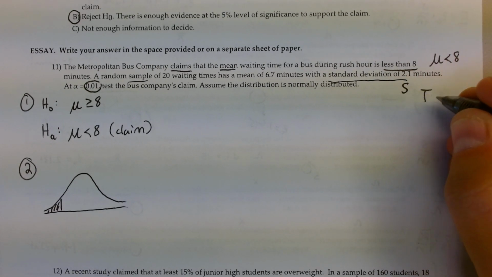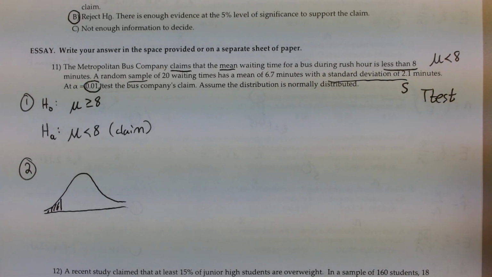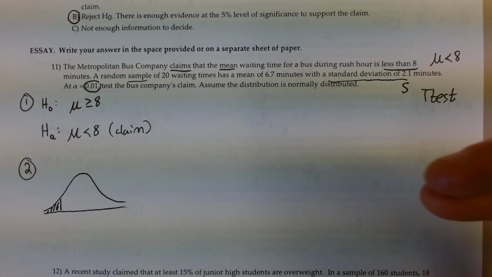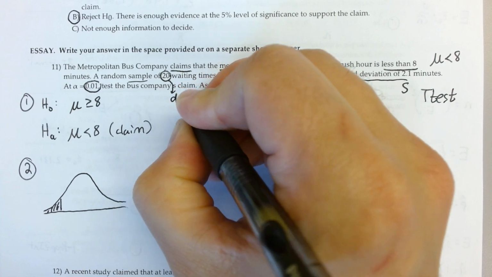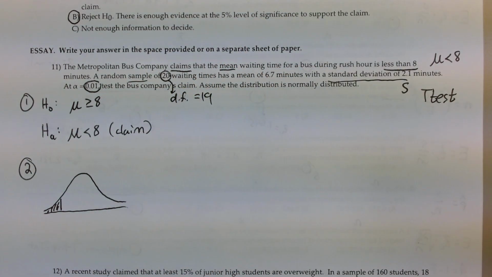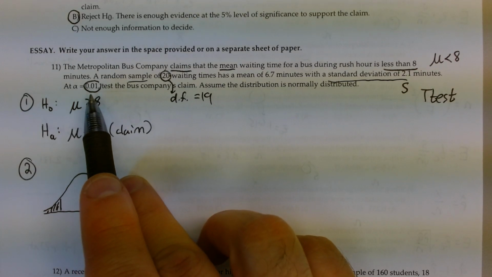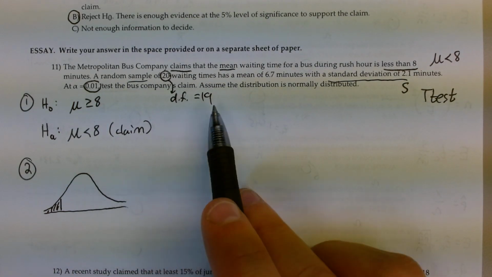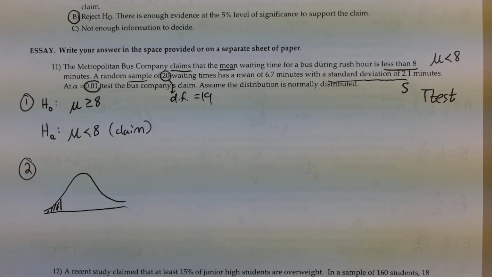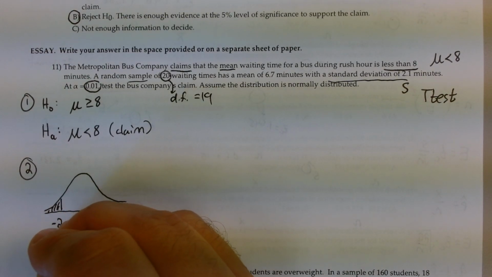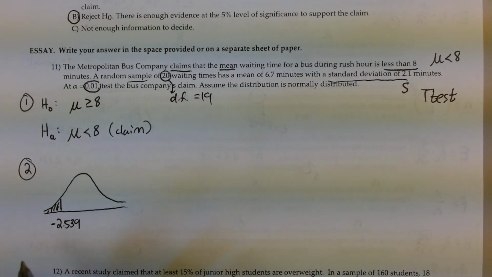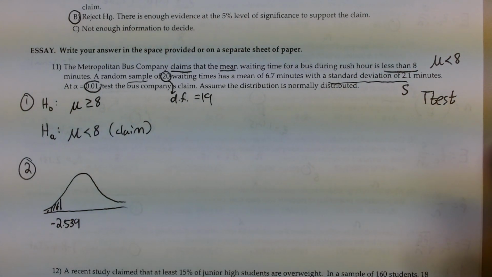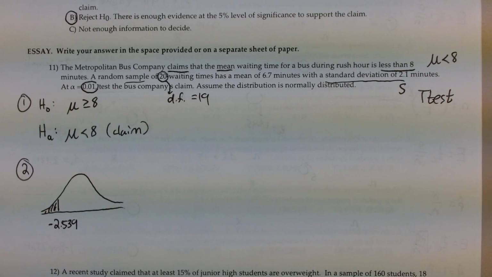And we are told that the sample standard deviation is 2.1, so that's s. That is telling us that we're doing the t-test. So that means we need degrees of freedom. So our n being 20 means that we have 19 degrees of freedom. So all that together, 0.01, one-tailed test, and 19 degrees of freedom, you can find that in table F to get your critical value of minus 2.539. Of course, table F only has positive numbers, so you have to choose to put the minus sign whenever it's a left-tailed test or a two-tailed test. So that's step 2, finding the critical value.